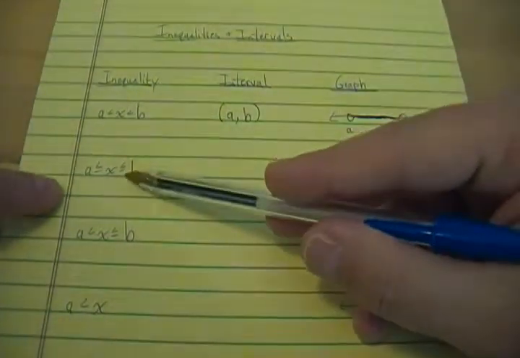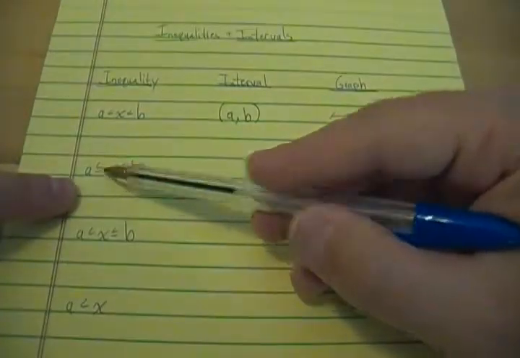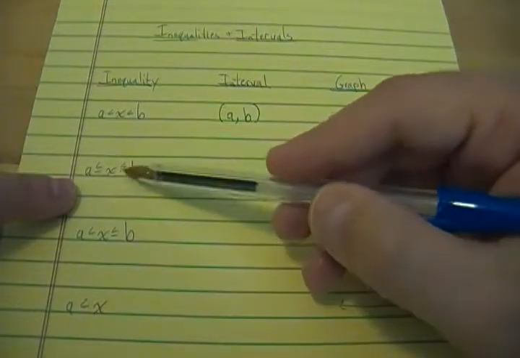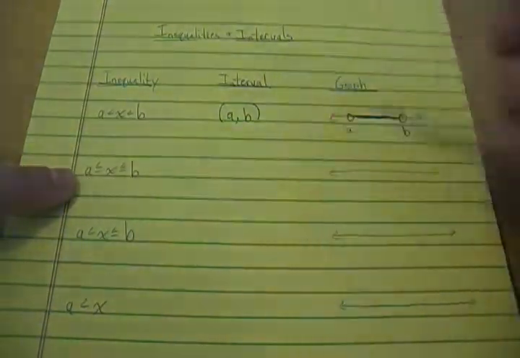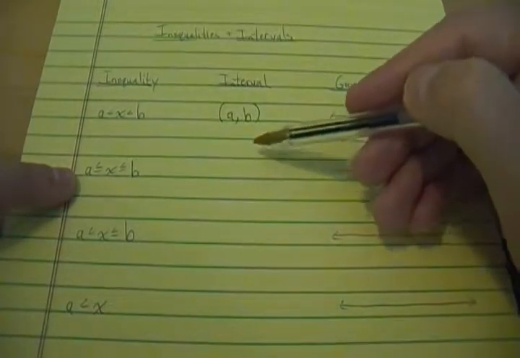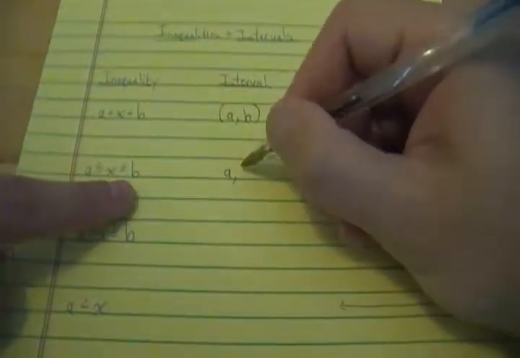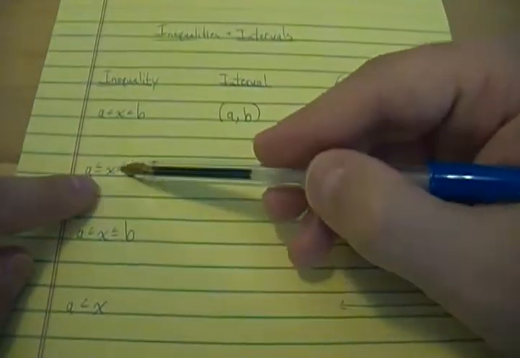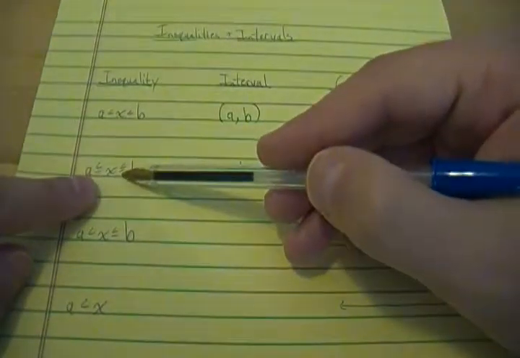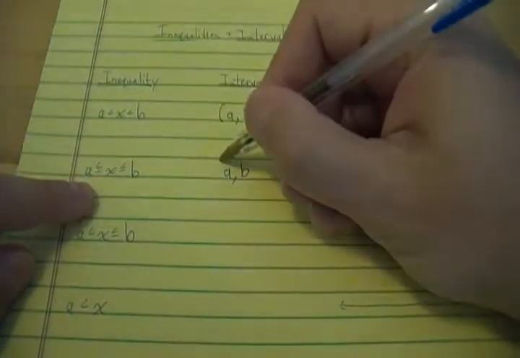All right, the next one we have here, a is less than or equal to x is less than or equal to b. So this time, both of our inequalities involve that equal to sign, which means both of our endpoints now are actually included. So to write this in interval notation, I start the same way. The left number, a, comma, the right number, b. And since both of these have the equal to sign underneath the less than symbol, that means both are included.